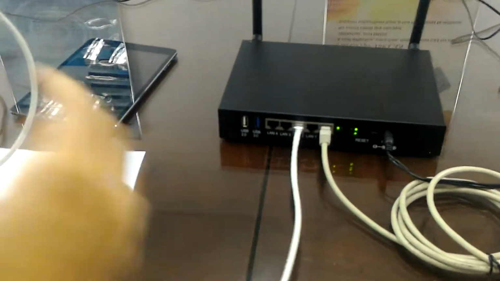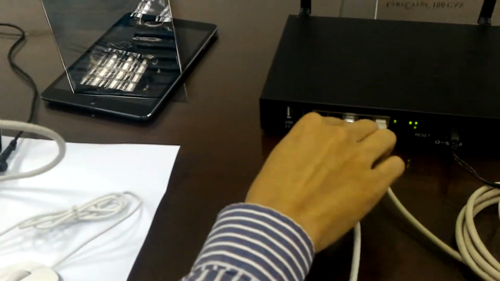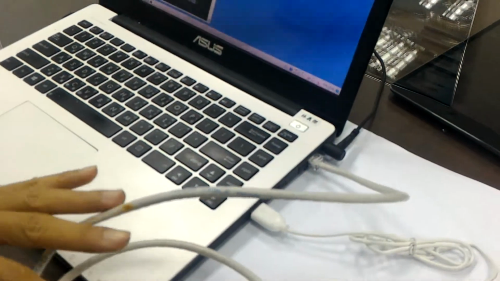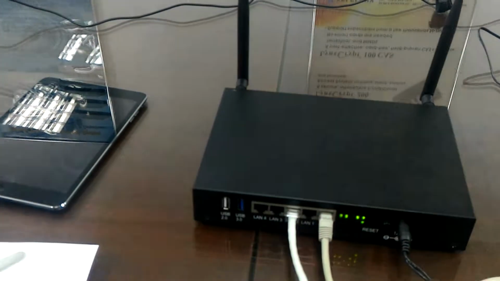Because the cable is connected to my laptop PC and the TBS-300, my laptop PC needs to obtain the IP address from TBS-300.